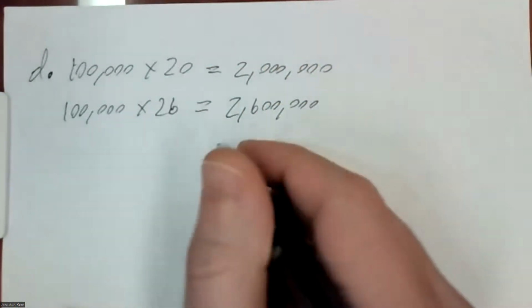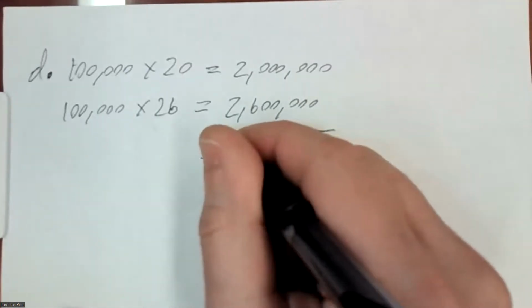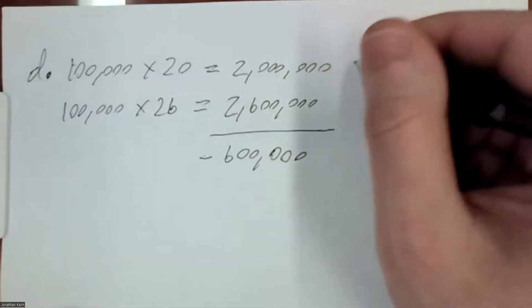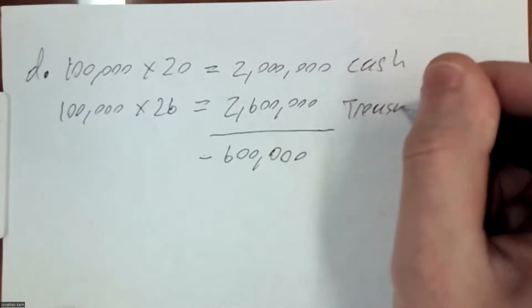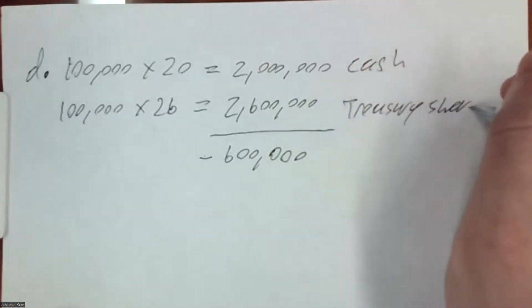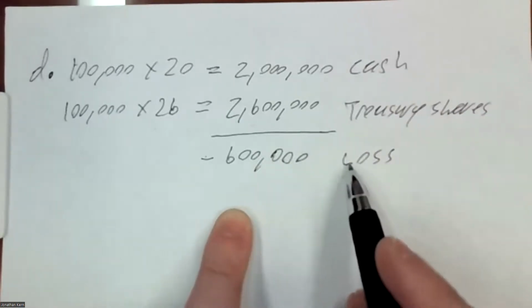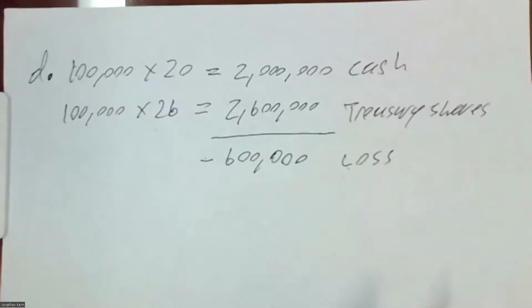And now the difference here is we have a loss of $600,000. This is the cash, this is the Treasury shares, and this is the loss. And we need to allocate this loss to APIC Treasury and retained earnings.